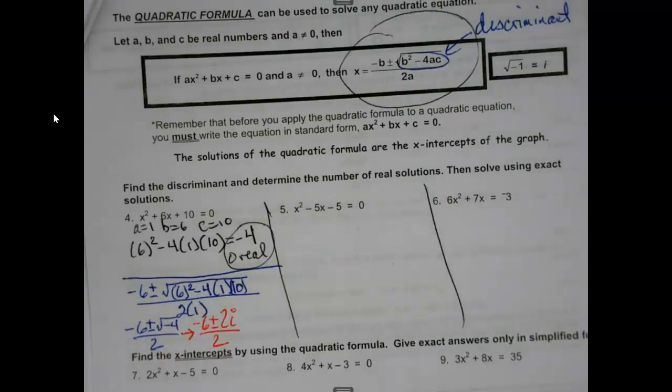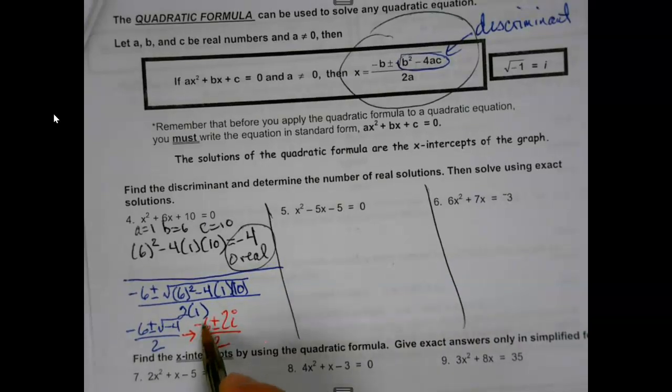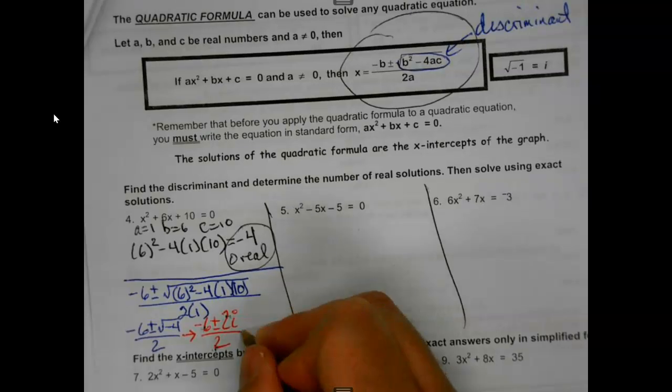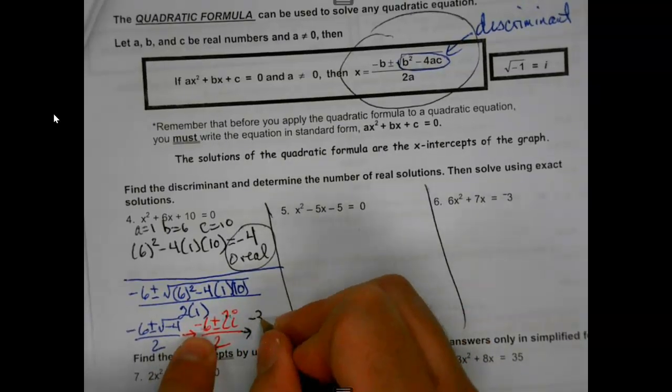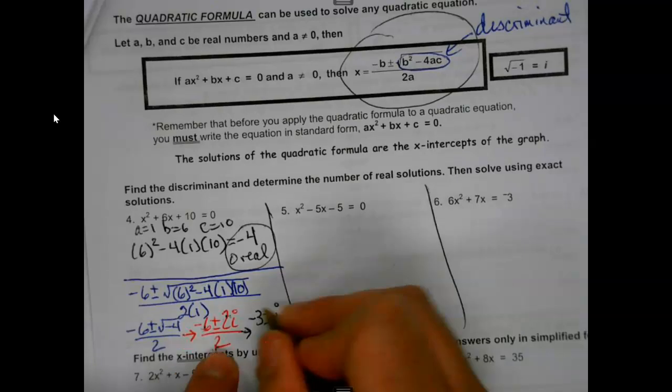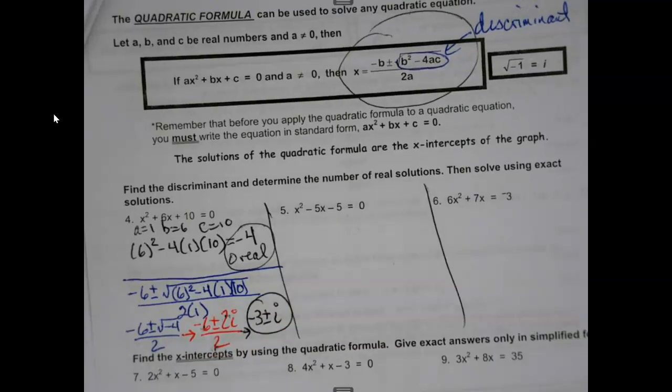Now, this is good. We can do better, though. If you can take something out of all 3 parts, not 2 out of 3, all 3, we've got to do it. So we can take a 2 out of all of those. Negative 3 plus i, negative 3 minus i. 2 imaginary complex solutions. Everything checks. We're happy. We're good. So is there a lot of little stuff going on? Yeah, there is.